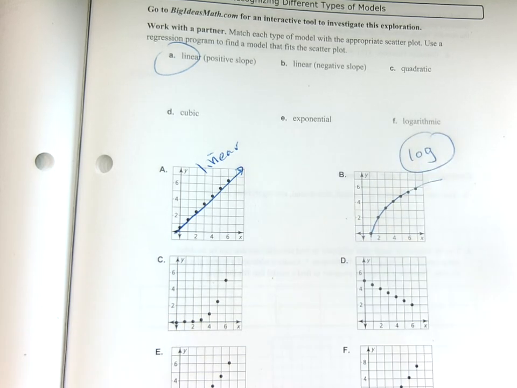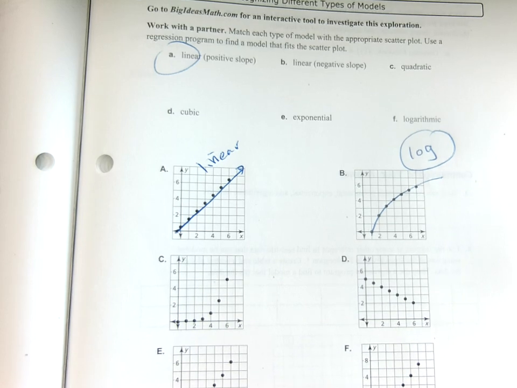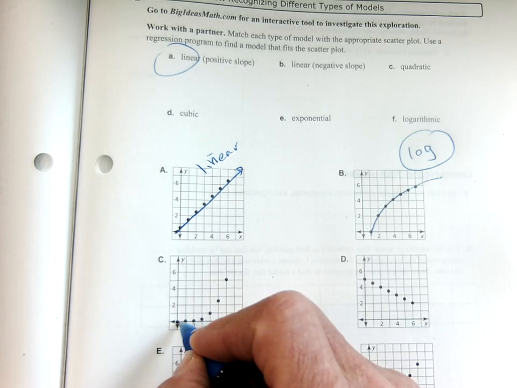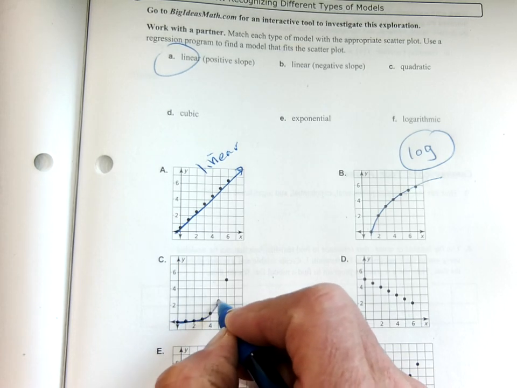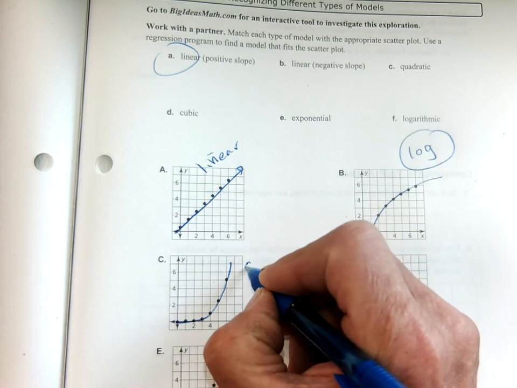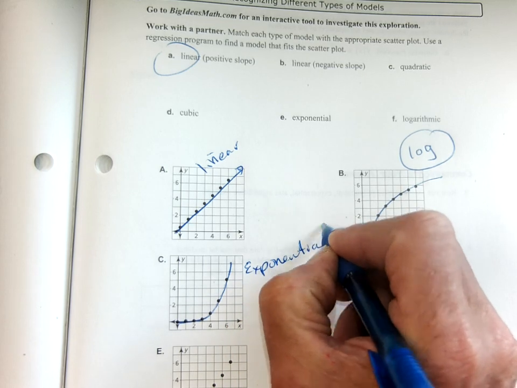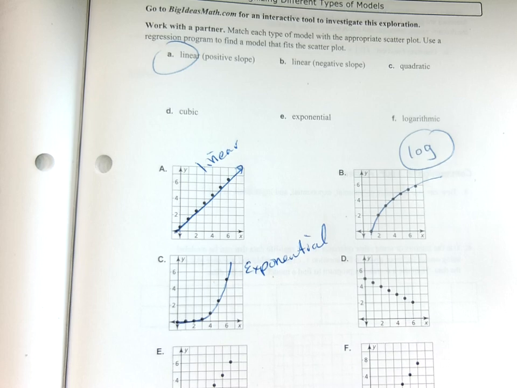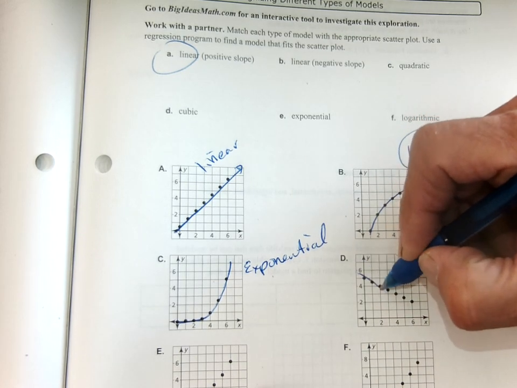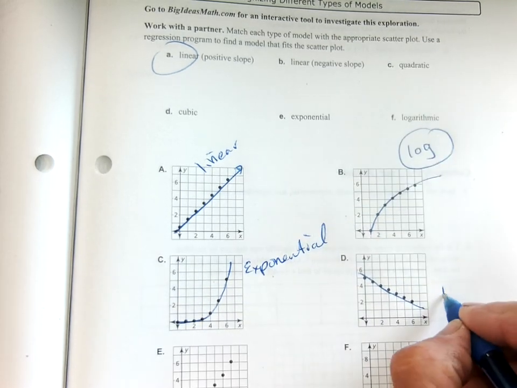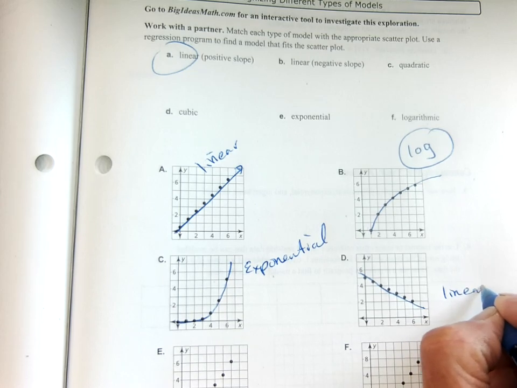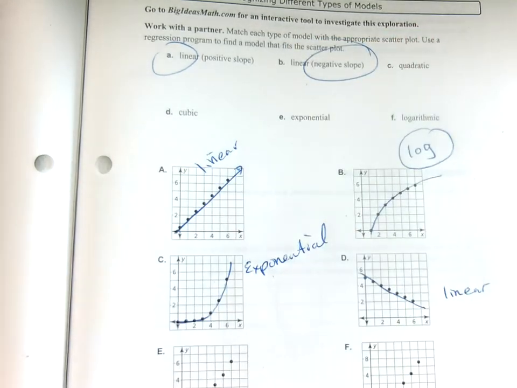That's a log graph, okay? C, we did, remember Skittles? That's exponential. Do you see the shape? D is straight, so it's going to be linear with a negative slope, right?